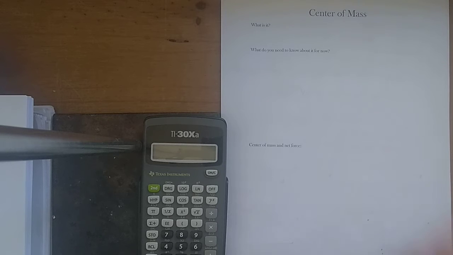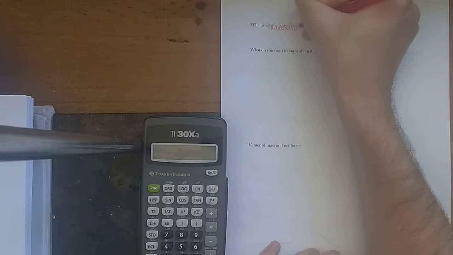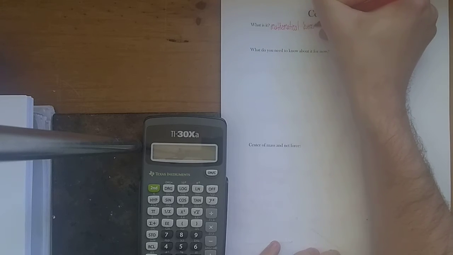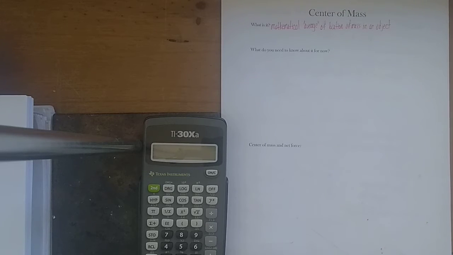So when we talk about center of mass, what we're essentially talking about is the "mathematical average" of the location of mass in an object. In other words, if you were to somehow put an object on a grid, like an XY plane, and plot out the location of every piece of mass, and then take the average of all those locations, the center of mass would be what you get, the average.